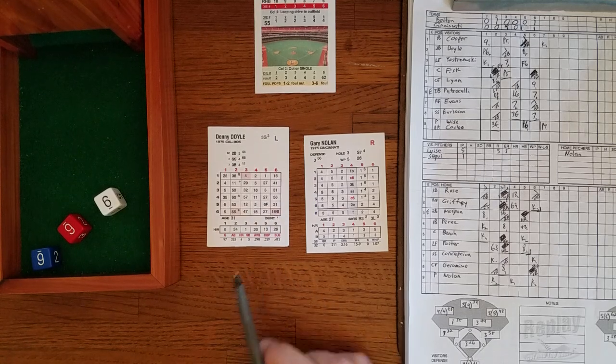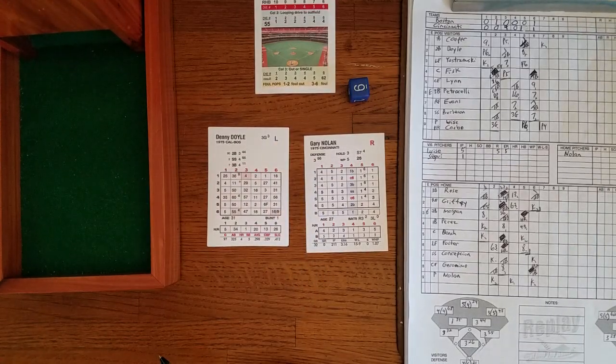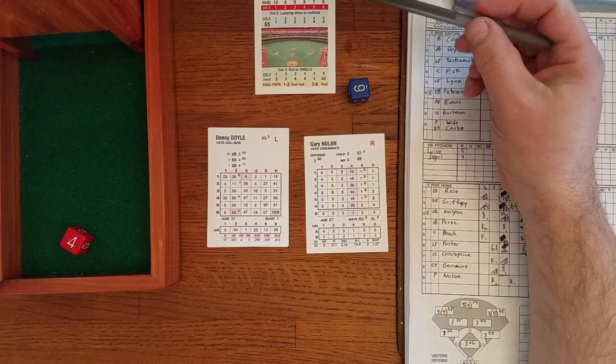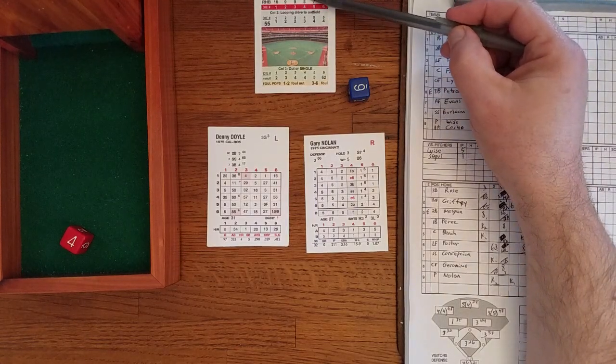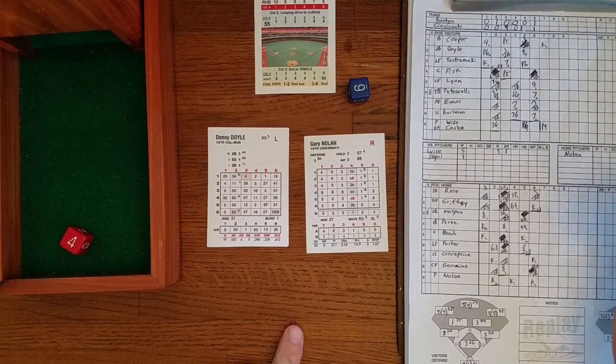And we're going to the ballpark card because it's in orange. So we go to the ballpark card, see what happens in column 6. It's a 4. He's a left-handed batter. 4 still keeps it a 9, so it stays a 9. 6 for Nolan is a 4. It's a 13. It's gone.